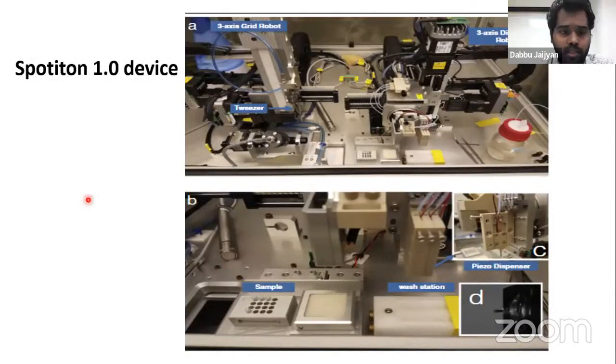So this is the image of the Spotiton 1.0 device. Here you can see you have a 3-axis grid robot. This is a tweezer here, which can move the grid in 3 directions: upward, downward, or horizontal. And this is a 3-axis dispenser robot, which contains the piezo tips that can take the material and transfer it, or spot it, onto the grid.